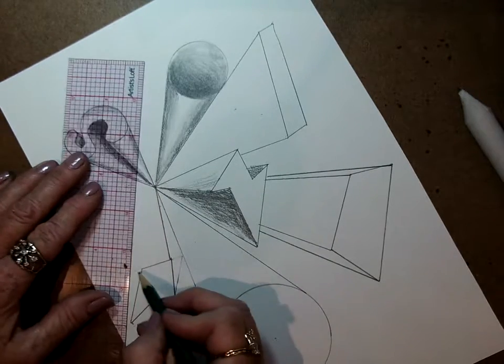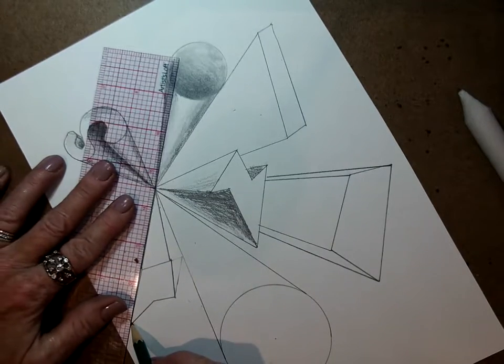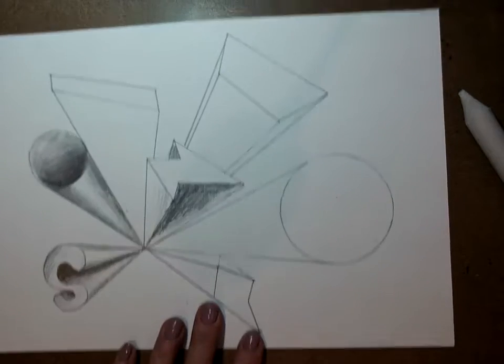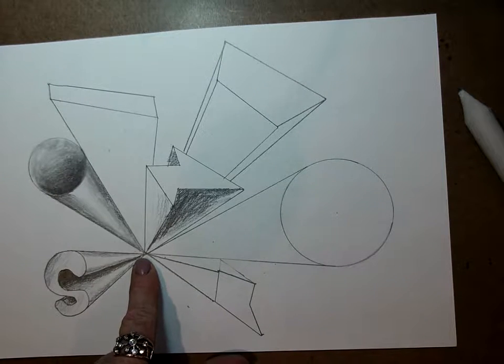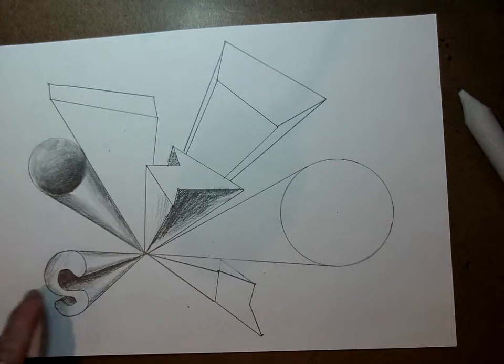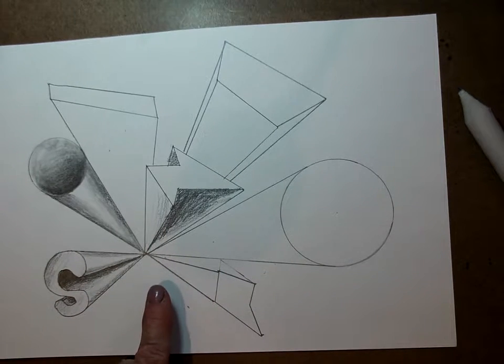And don't do that one. That's probably the only one you would draw because that lines up. So this is called flying shape. What it does is it helps you aim to a vanishing point. It helps you create the illusion of depth when you add shading to it.